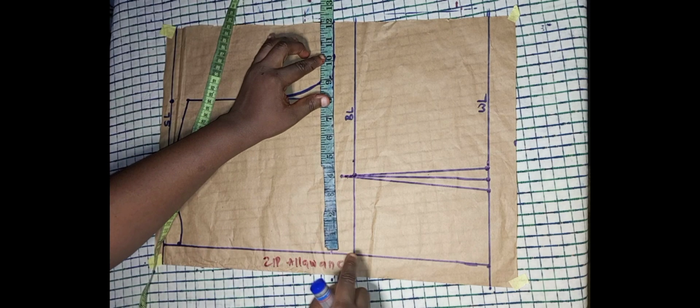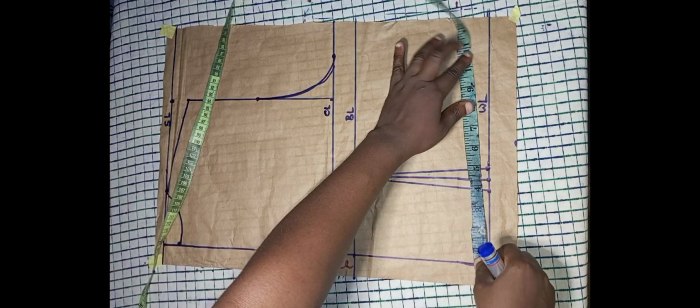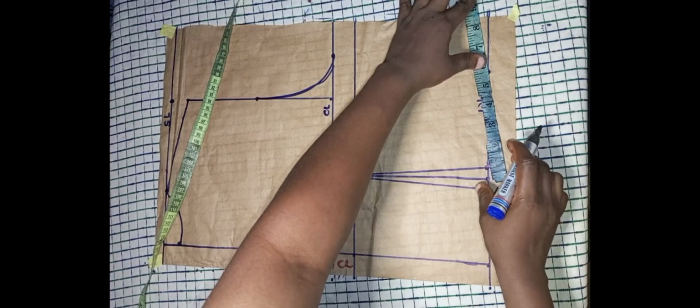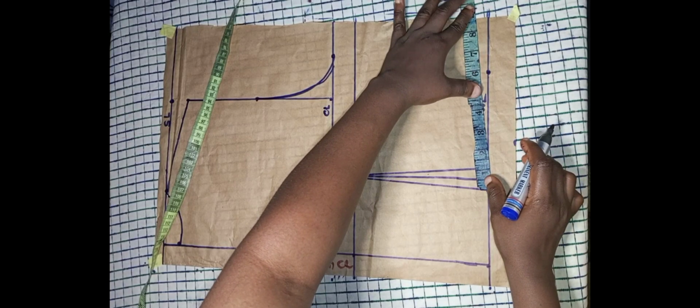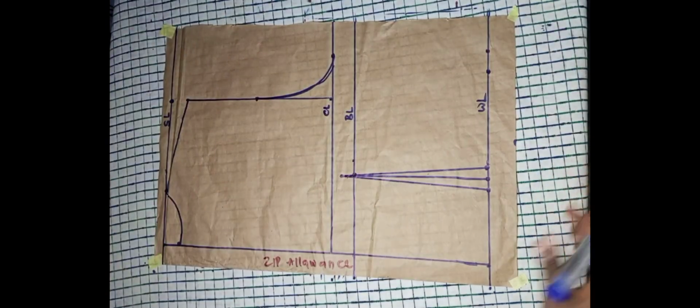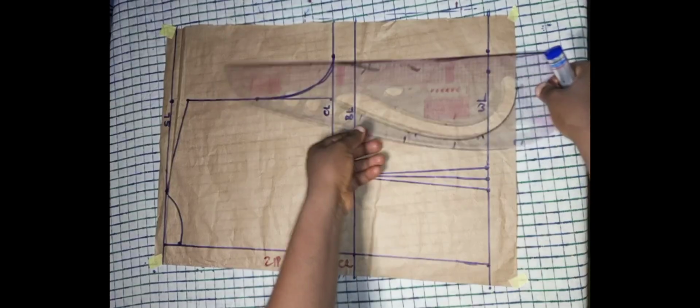Now I'll take my bust measurement, which I already did earlier on, and then I'll take my waist measurement that I divided by 4. I'm going to be adding my 1 inch dart intake, and now I'm going to connect each point with my ruler.